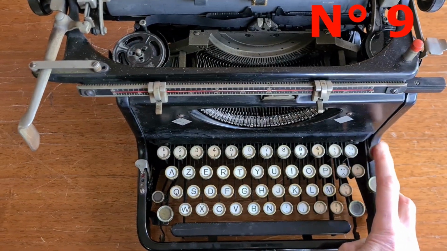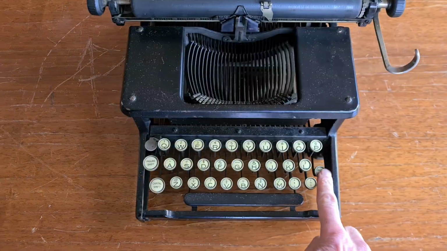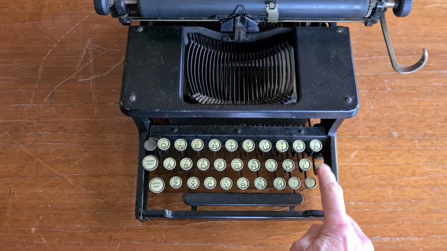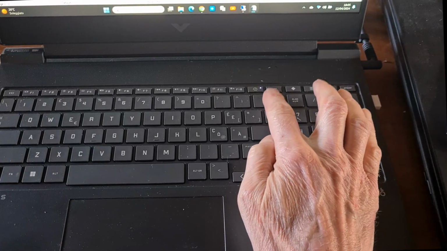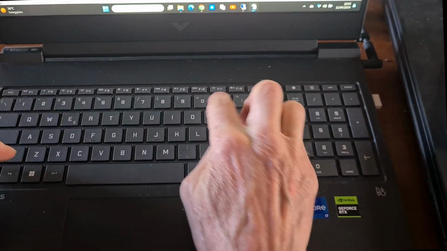9. The position of the backspace. In all typewriters, the most common position was on the top right, and it remained also in the keyboard of the PC. Why change something that works?